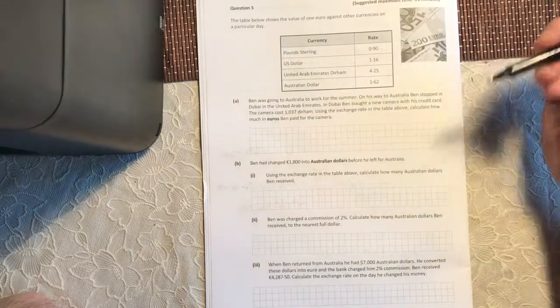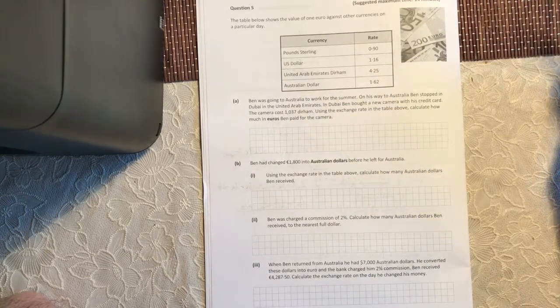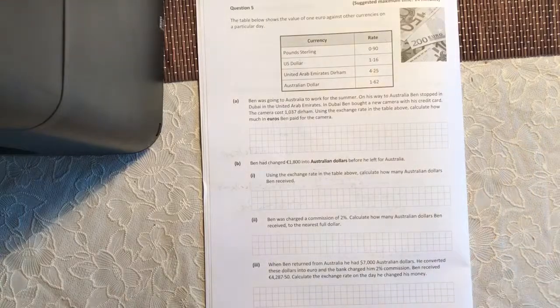Okay, so Ben was going to Australia to work for the summer. On his way to Australia, Ben stopped in Dubai in the United Arab Emirates. In Dubai, Ben bought a new camera with his credit card. The camera cost 1,037 dirham. Using the exchange rate in the table above, calculate how much euros Ben paid for the camera.